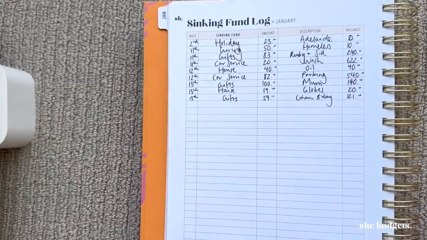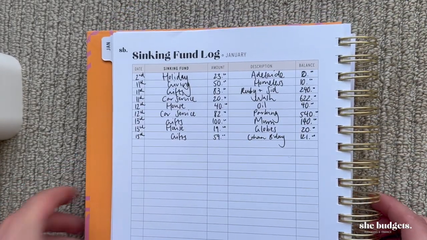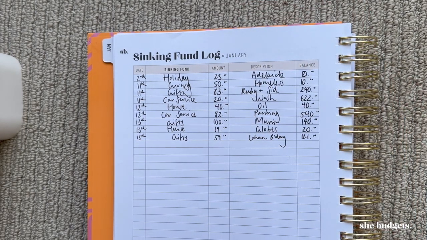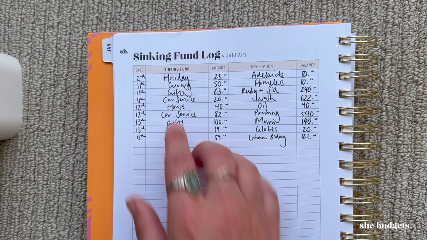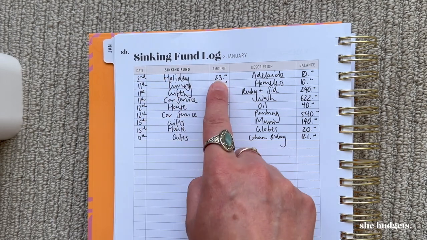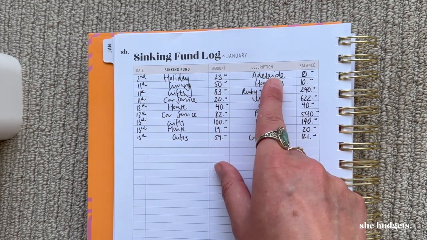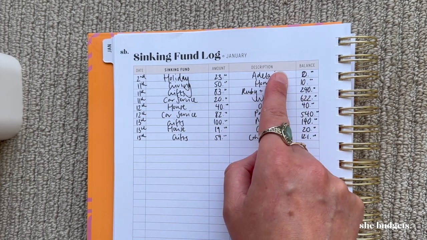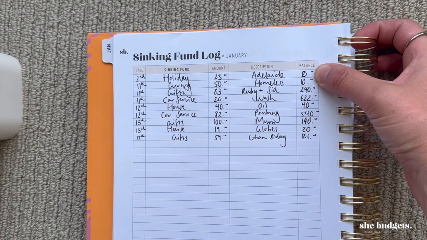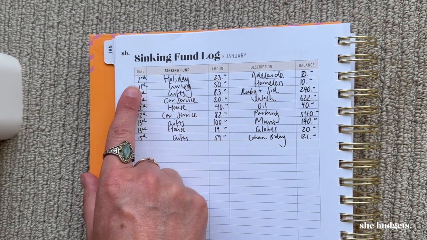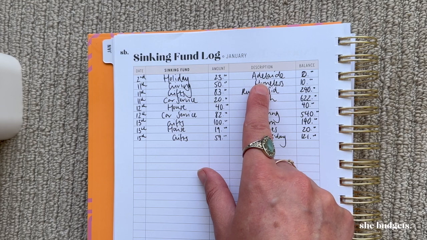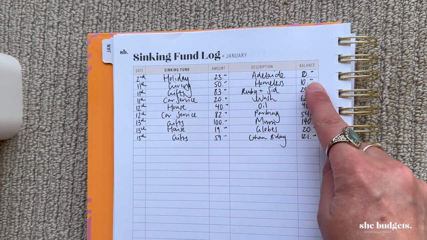So what I do here, I'll just zoom you in a little bit, is it's a bit of a log of what comes out of our sinking fund. So not what goes in, but just what comes out. As you can see here on the second, the sinking fund was our holiday sinking fund. $23 came out, and I've just written for Adelaide. So it must have just been for our trip in Adelaide. And then I always put the balance that's left in that sinking fund. So now there's $0.